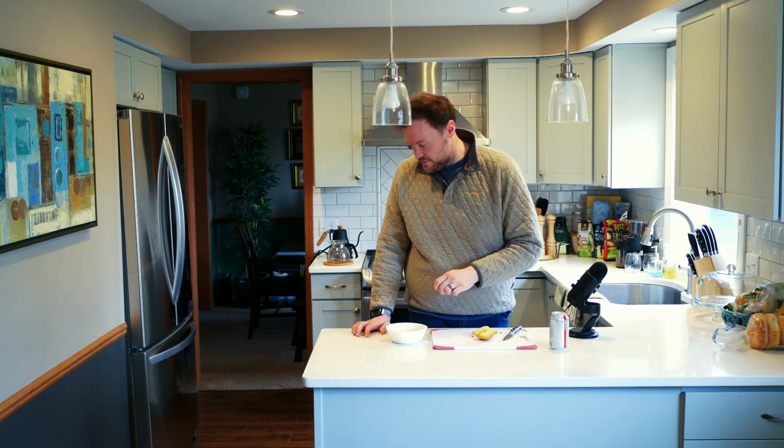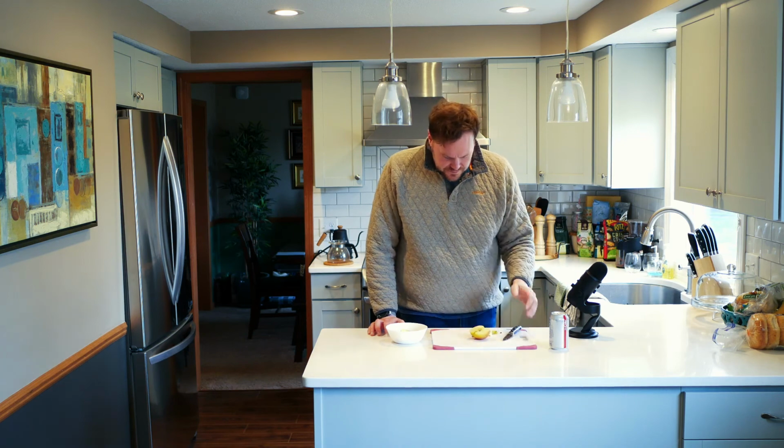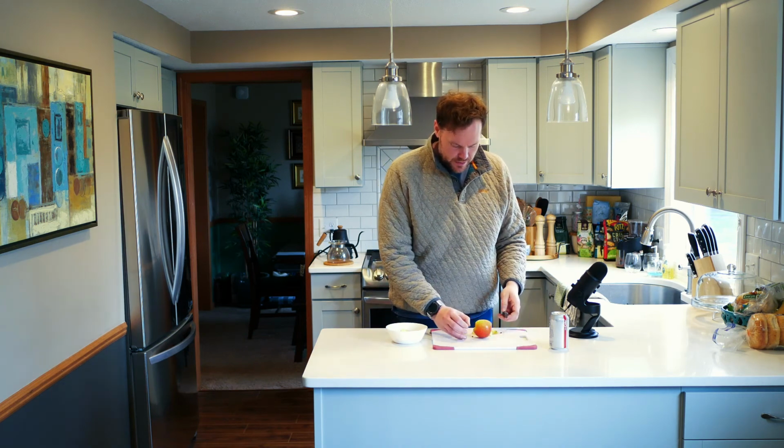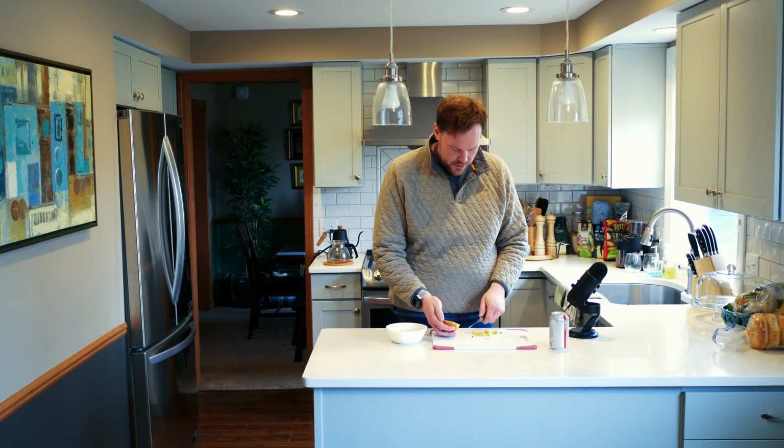And I chose, I have to be careful about this because if the dog hears me talking about it and cutting it, he'll probably come and start begging for some. It's his absolute favorite food. Apples. So I have an apple that I'm cutting up here, right? I've already cut up half of it, and I'm going to cut the other half.